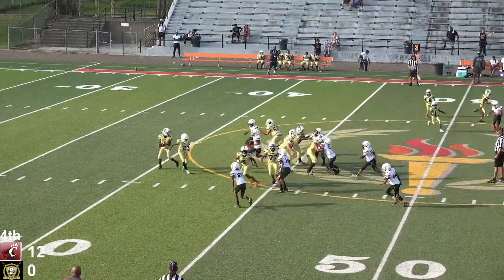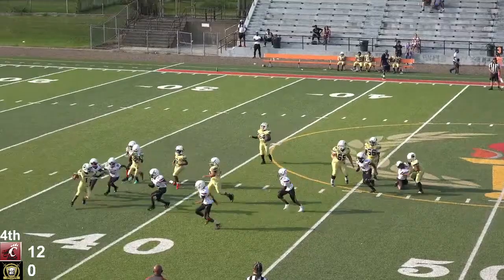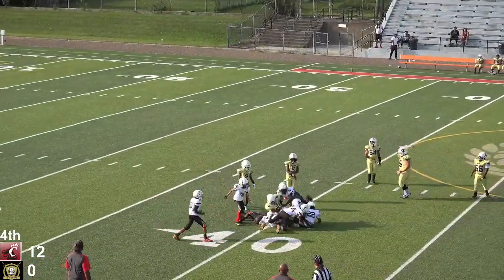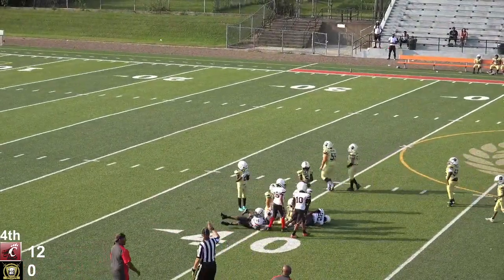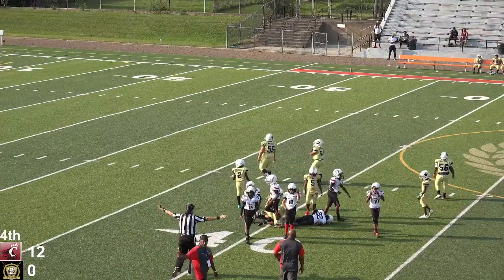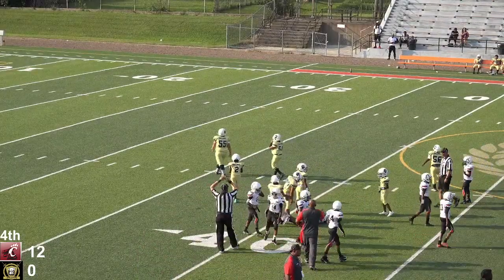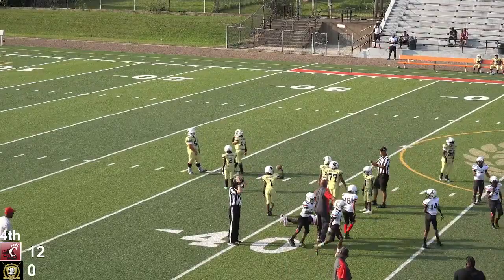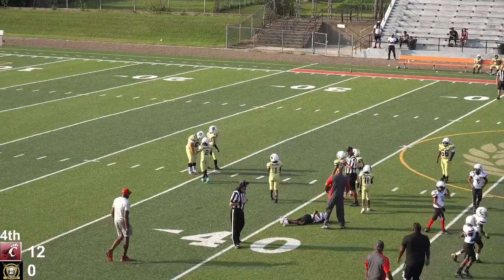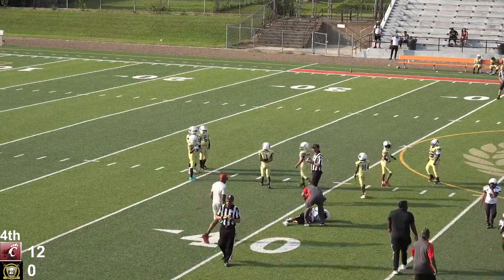Third down. Number 1, Melton, was looking for somebody to throw the ball to, but couldn't. And he's brought down. And it'll be 4th down.